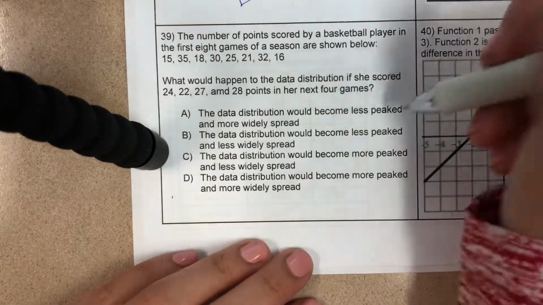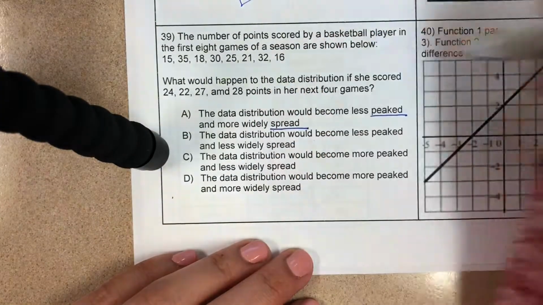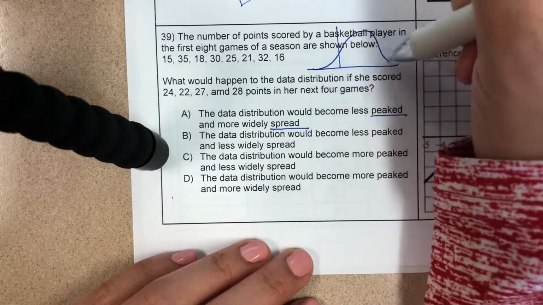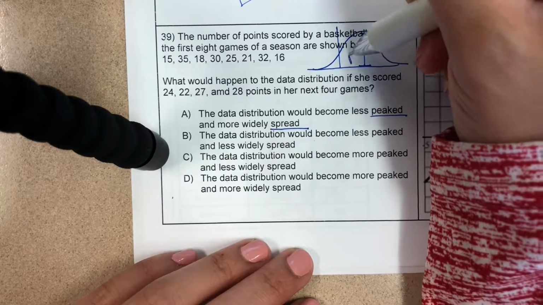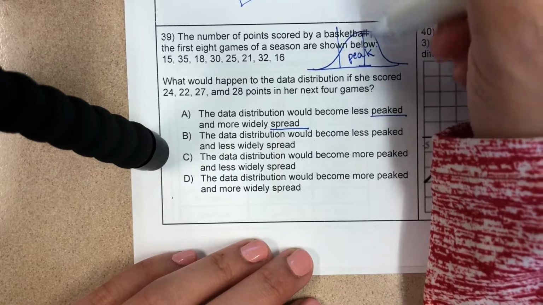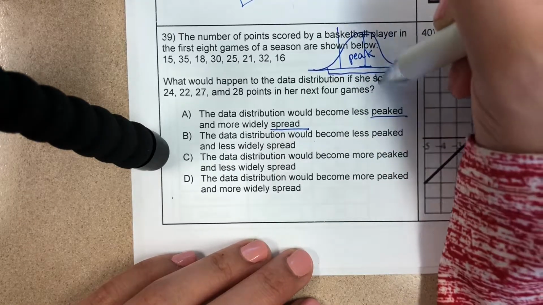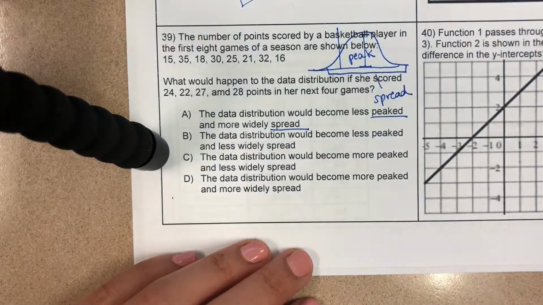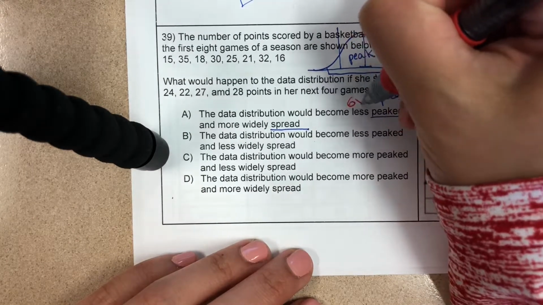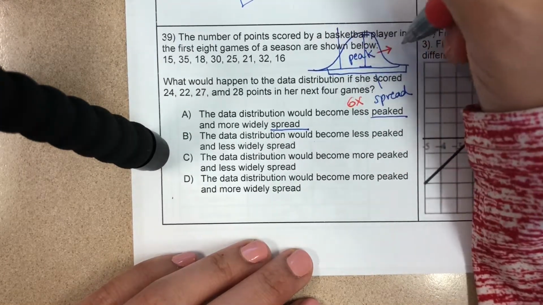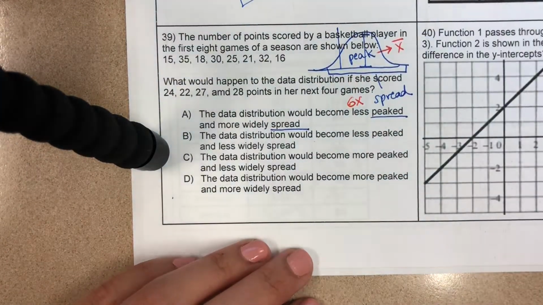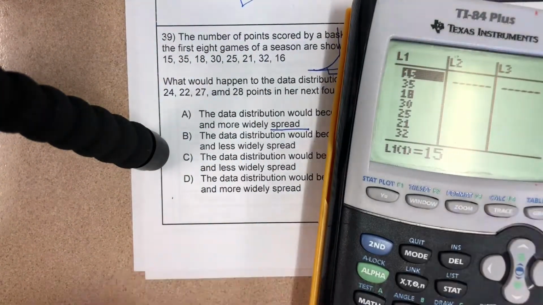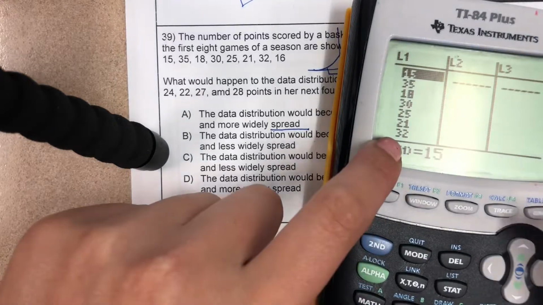Okay, so when I talk about these words peak and spread, if I'm looking at a bell curve, this right here would be my peak, how high it goes, and this right here would be my spread. So we're looking at the side, standard deviation means spread, and peak means your mean. So I'm going to plug this in. So I have 15, 35, 18, 30, 25, 21, 32, and 16.